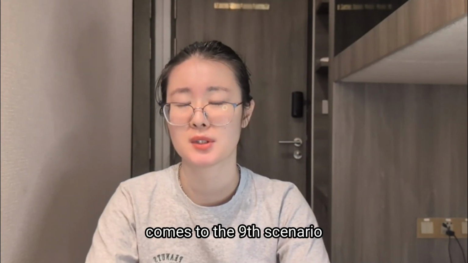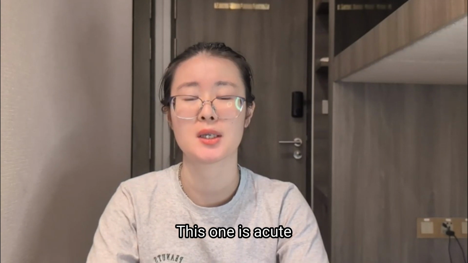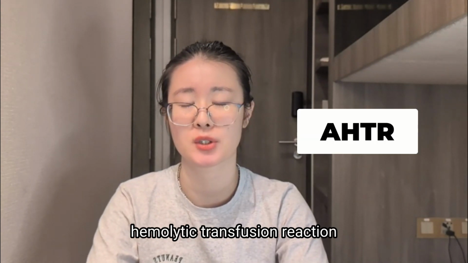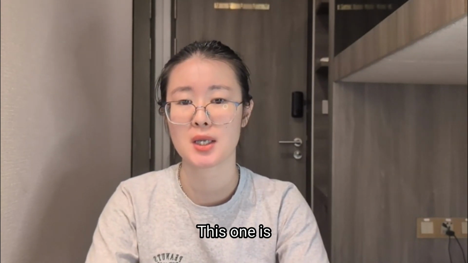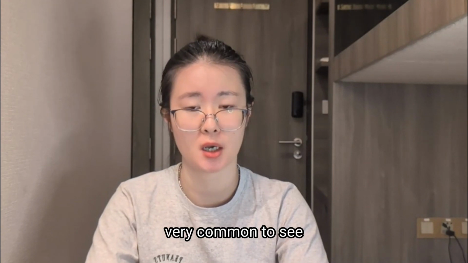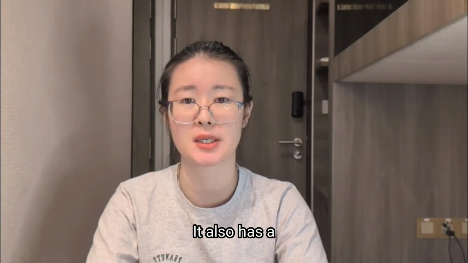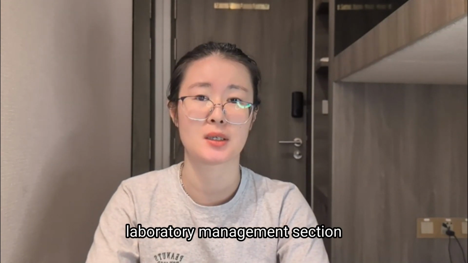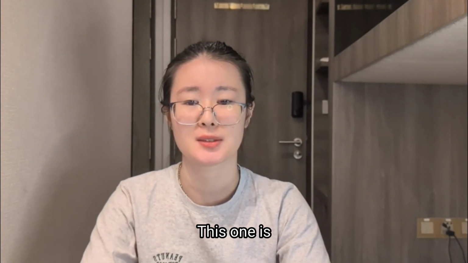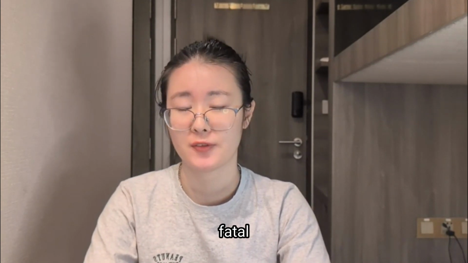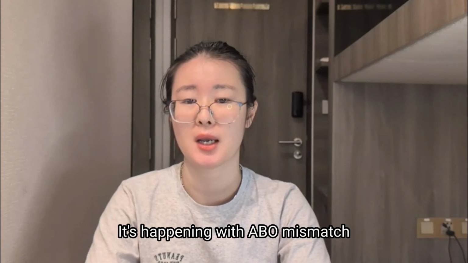Now comes the ninth scenario. This one is acute hemolytic transfusion reaction. This one is very, very common to see. It also has crossover questions with the laboratory management section. This one is fatal. It's happening with ABO mismatch.